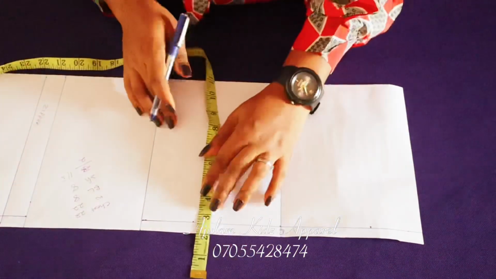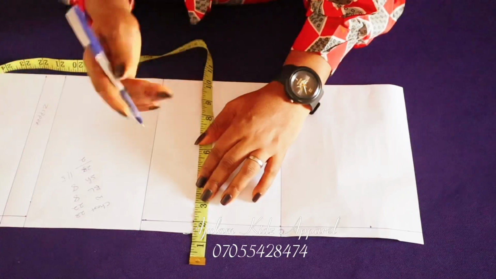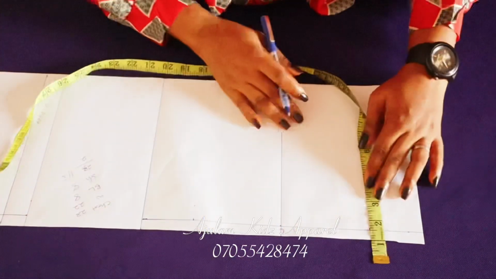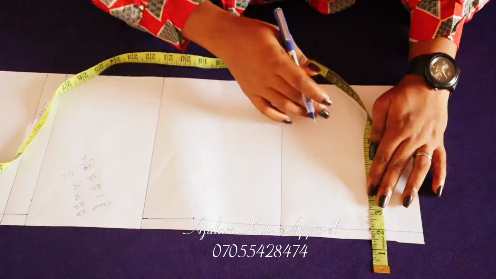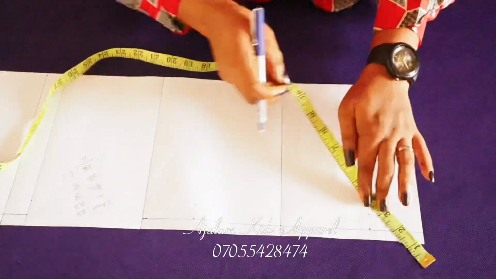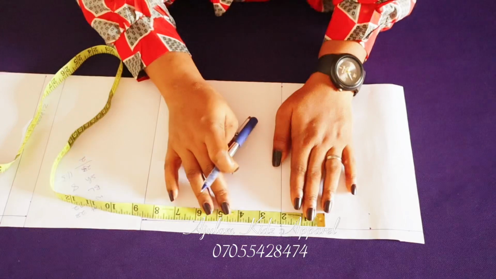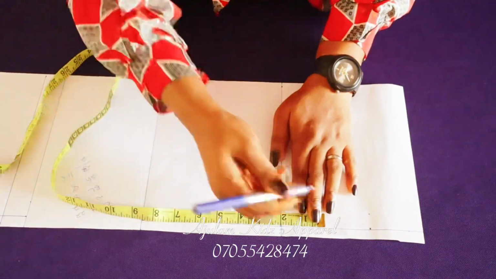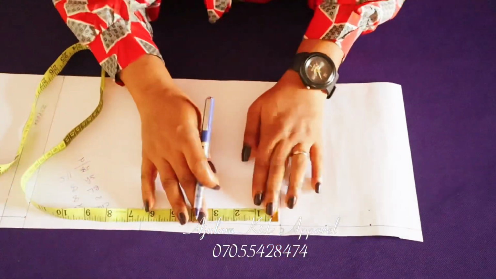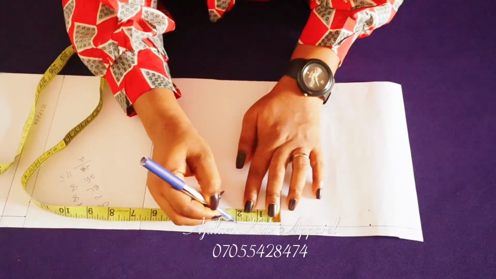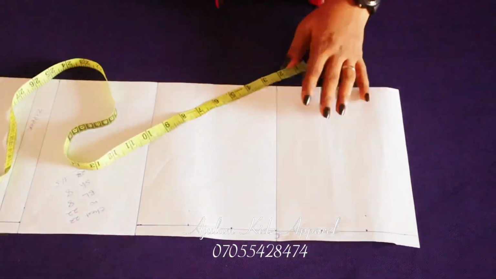Then I'm going to be adding my 0.75 shoulder slope, which is here. Okay, and then you can add your neck width. So for this, the neck width is 2, that is 4, 2 on this side, 2 on the other side. Okay, and then you connect.